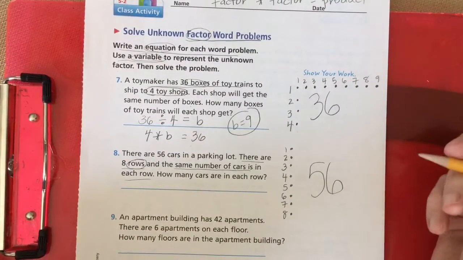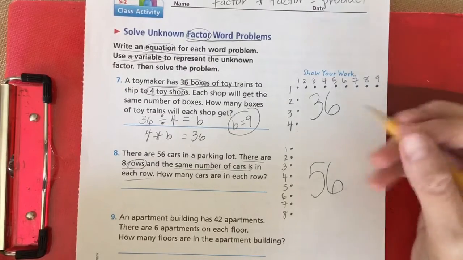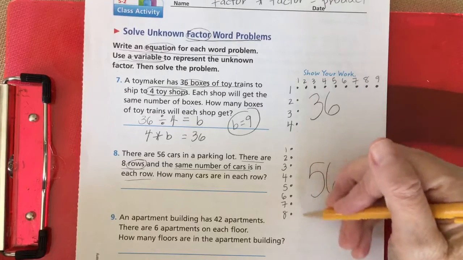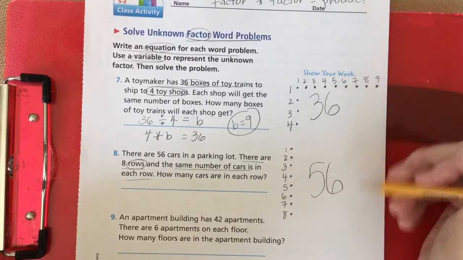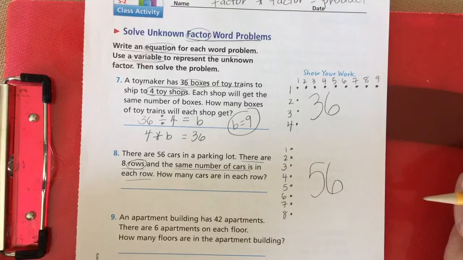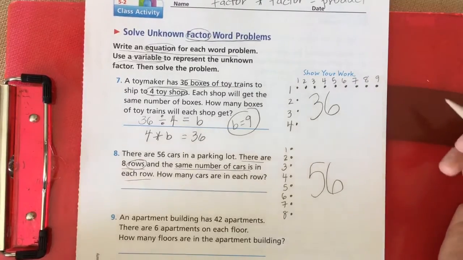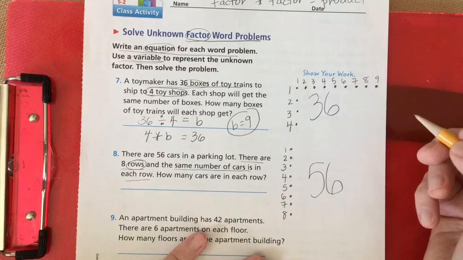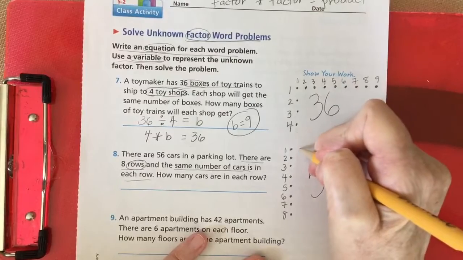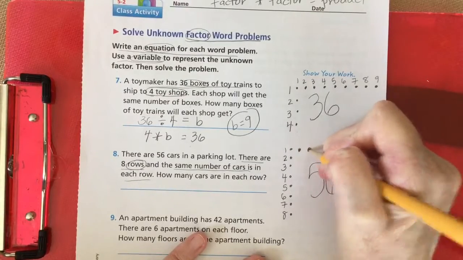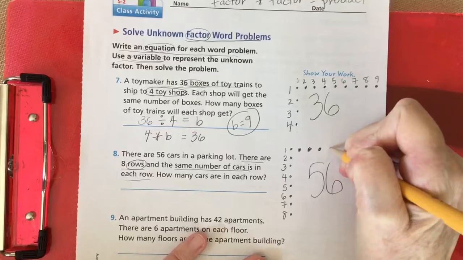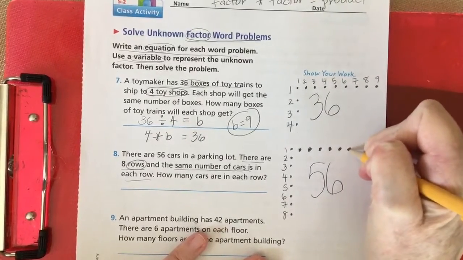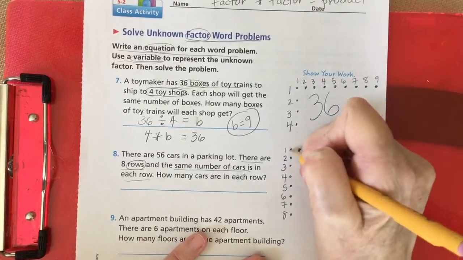Now, boys and girls, if you don't remember how to count by eights, you would then be drawing these and counting up each time and creating equal rows of 8 until you figured out how many columns there needed to be. Okay, so I do remember how to count by eights because it leaves you feeling so great. We've got 8, 16, 24, 32, I say 40, 48, 56, right?